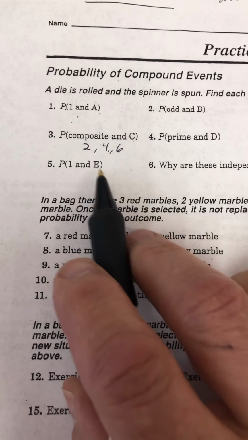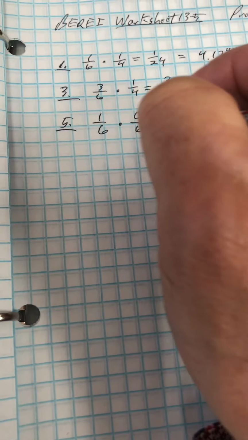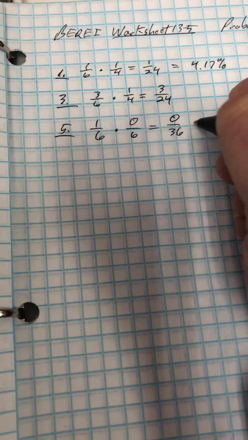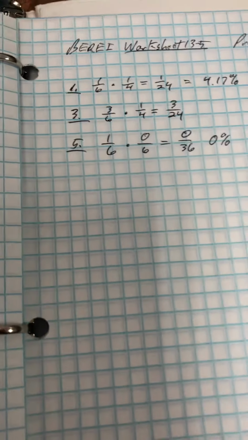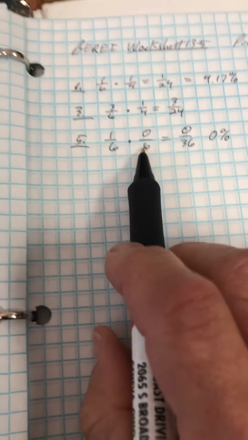Taking a look at 5, probability of getting a 1 and then spinning an E. So that's going to be 1 out of 6 times, there is no E, so 0 out of 6. So that's going to be 0 out of 36, or 0% chance of that happening, because you could do the first one, but you can't, because it says and get an E. No chance of that happening.